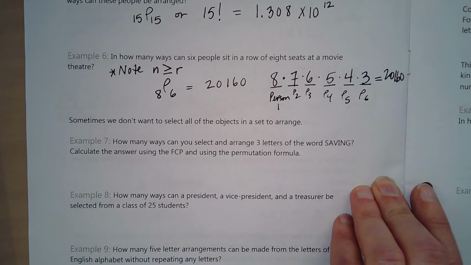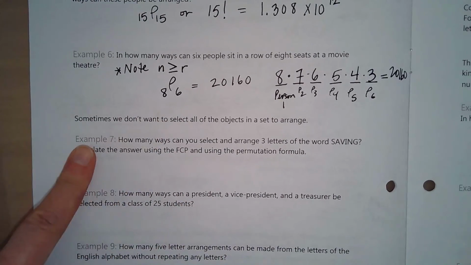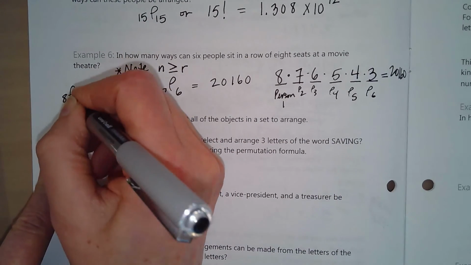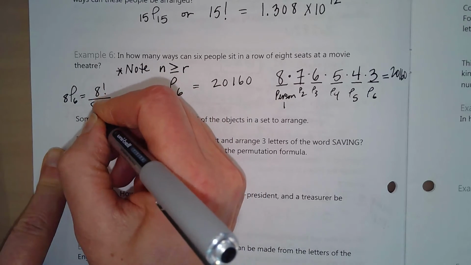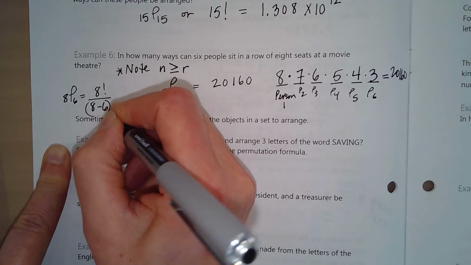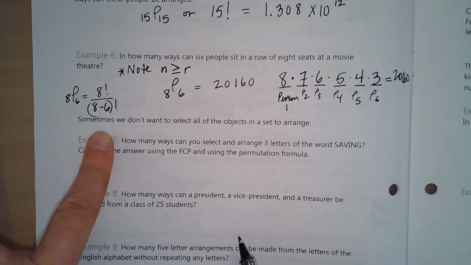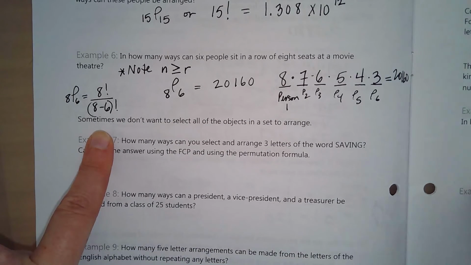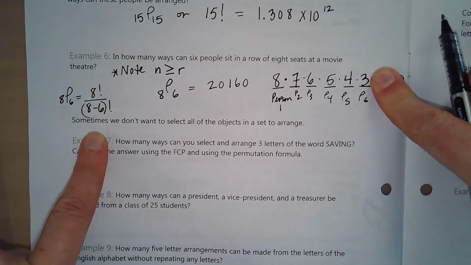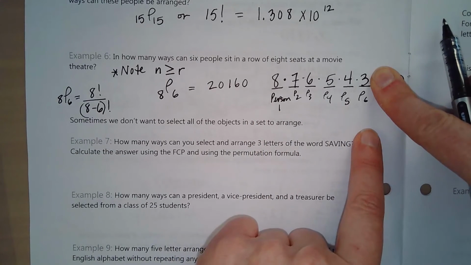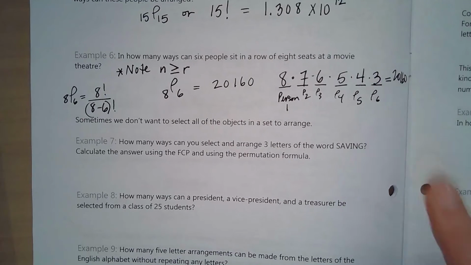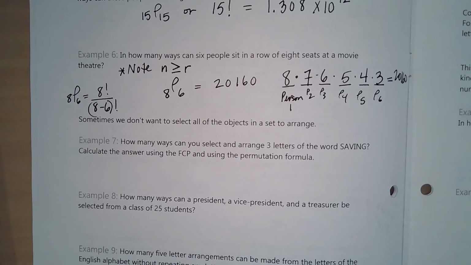Now I could do this the formula way too. My 8P6 would be 8 factorial over 8 minus 6 factorial, which is 2 factorial. So that 2 factorial gets divided out, which leaves me with 8 times 7 times 6 times 5 times 4 times 3. I think that's a harder one to do when people go in and sit.